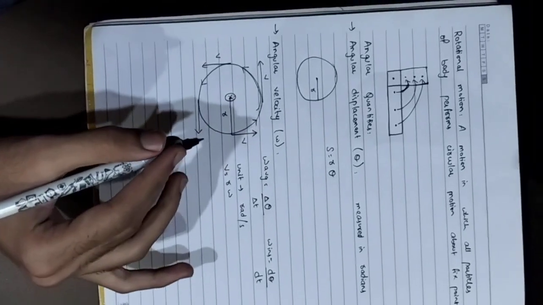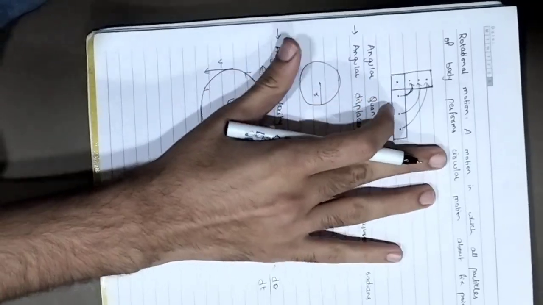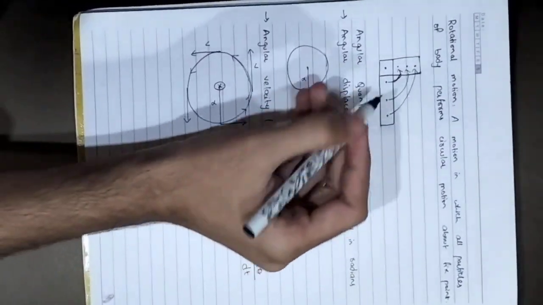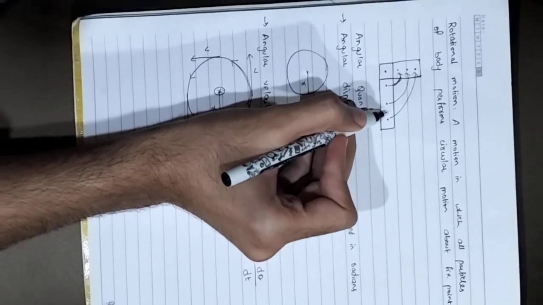Okay, so today we are discussing rotational motion. Rotational motion is simply a motion in which all particles of a body perform a circular motion about a fixed point. So, there is a fixed point about which all the other points are performing a circular motion.